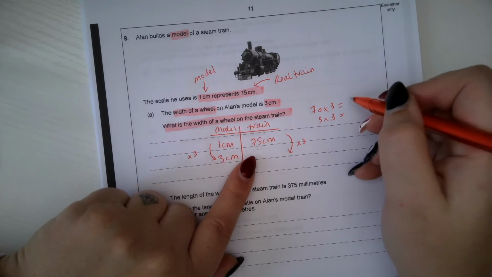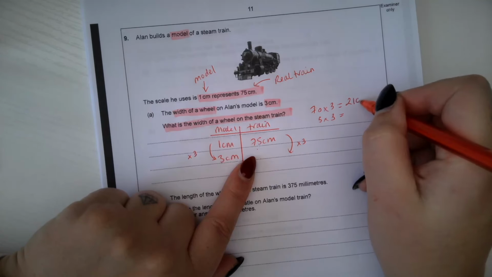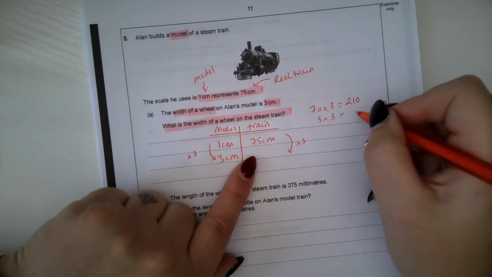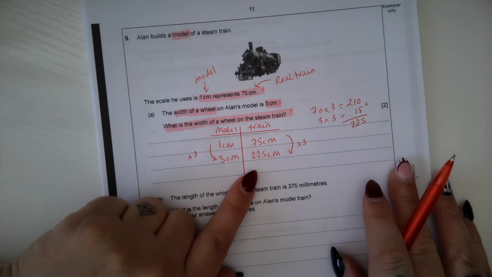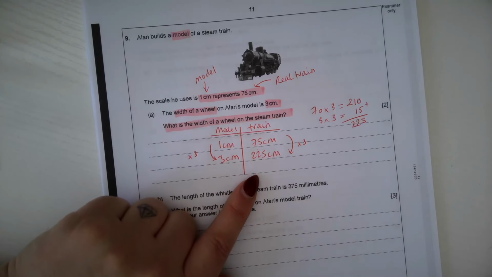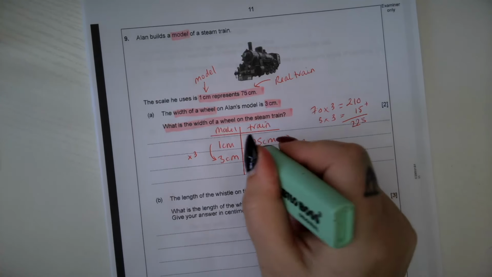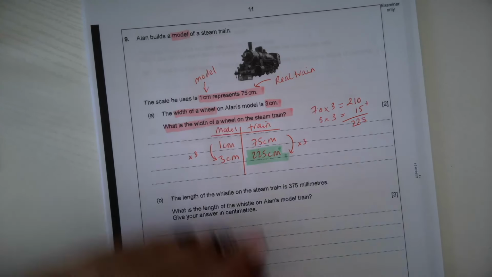Well, 7 times 3 is 21. So 70 times 3 must be 10 times bigger. So that's 210. 5 times 3 is 15. And when we add those together, we get 225. So it's 225 centimetres on the actual steam train. Now, there is no answer line on Eduqas papers, but you just need to make sure that your answer is nice and clear, or that they can see it if there's lots of working out. So let's just highlight that there for them. Part B.